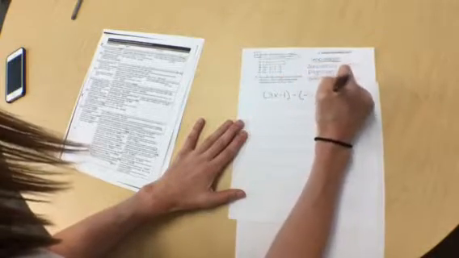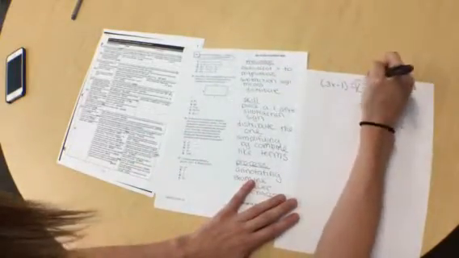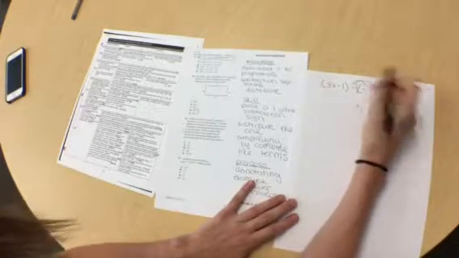I'm going to do my work on a separate sheet of paper. So if I have (3x - 1) - (-x + 3), I'm going to follow the skills that I listed. So I need to place a 1, and then I need to distribute that 1. Negative 1 times negative x is positive x.